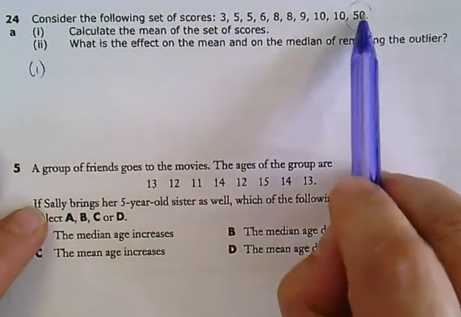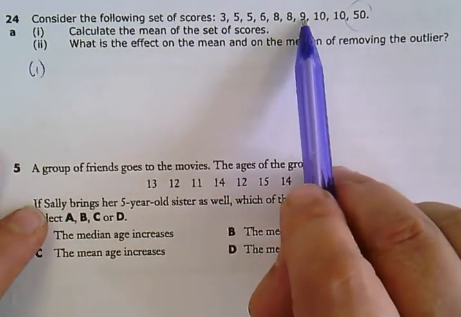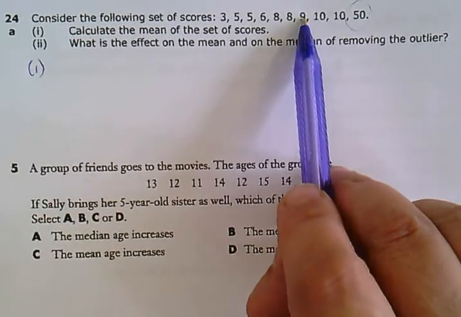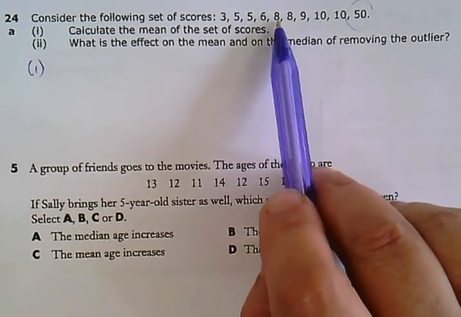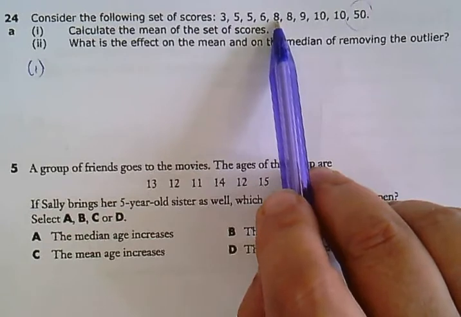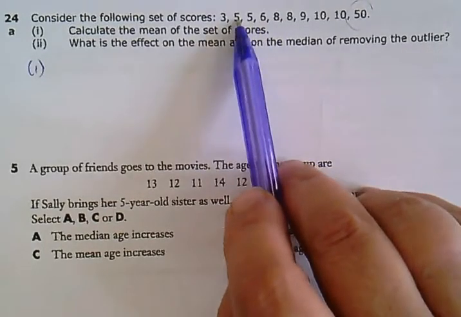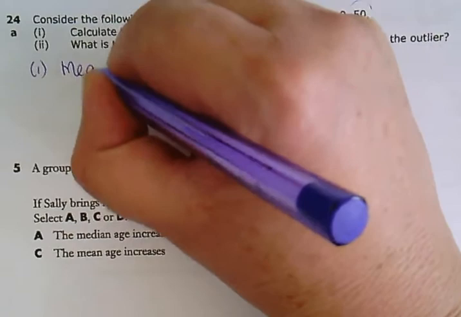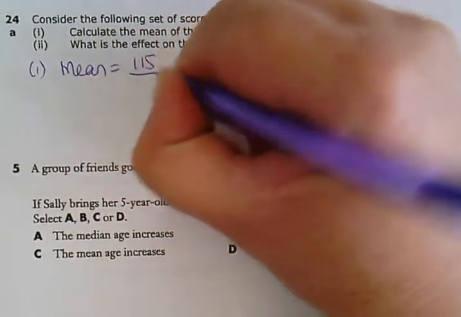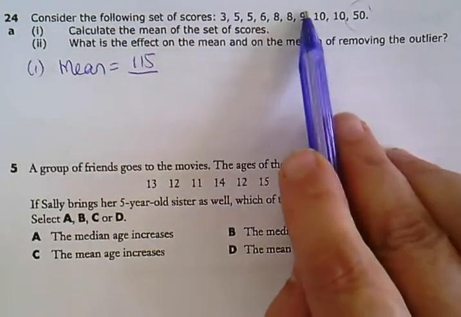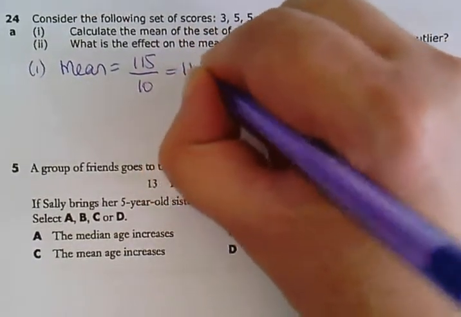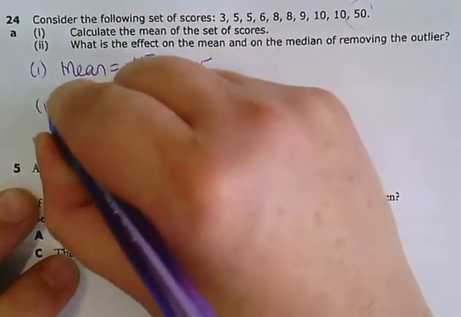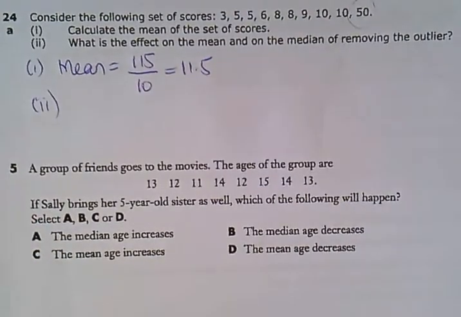I'm going to quickly add them up. 50, 60, 70, 79, 88, 96, 102, 112, 115. So the mean is 115 over 1, 2, 3, 4, 5, 6, 7, 8, 9, 10. It's 11.5, the mean.